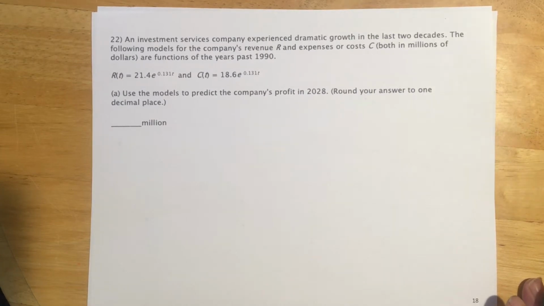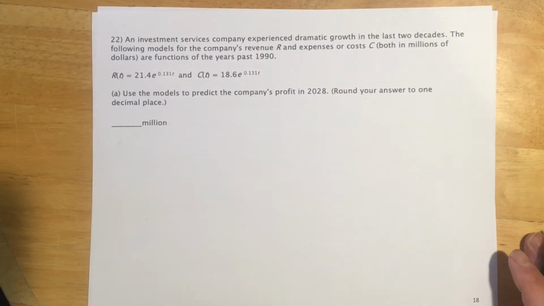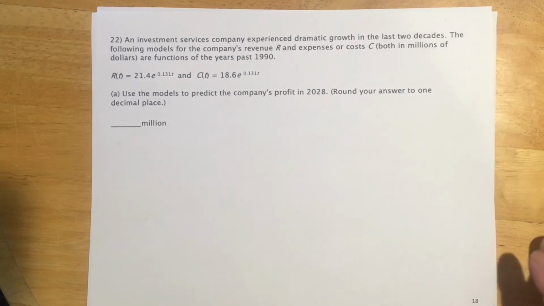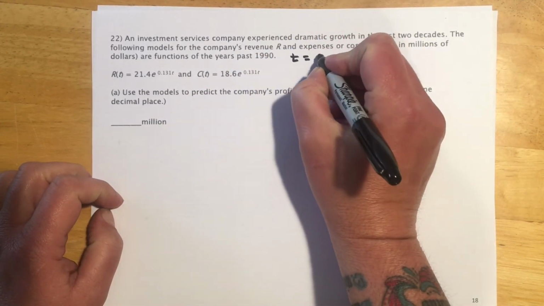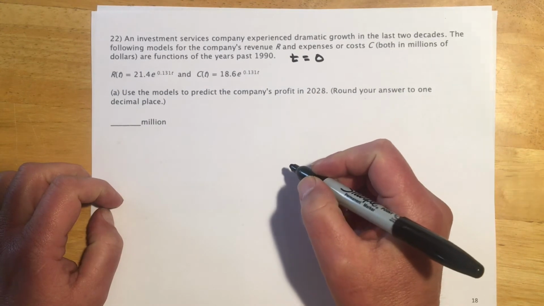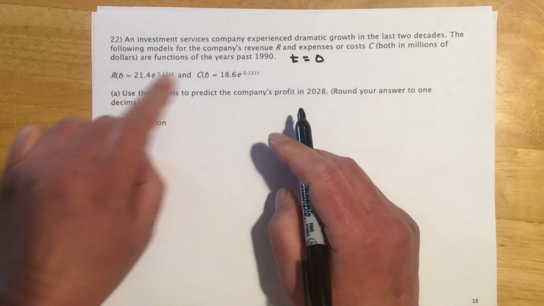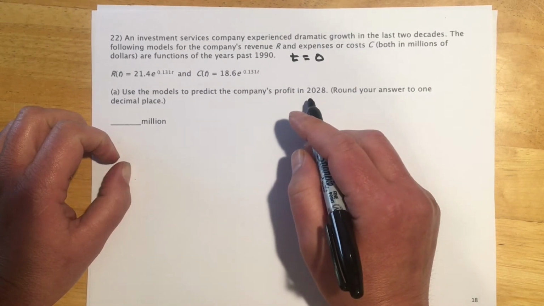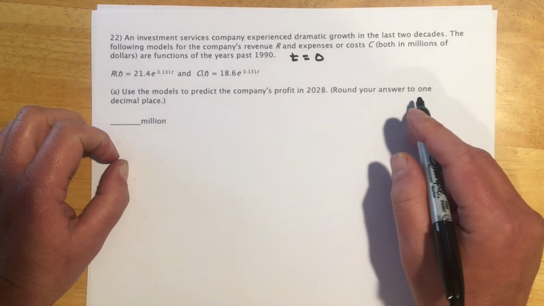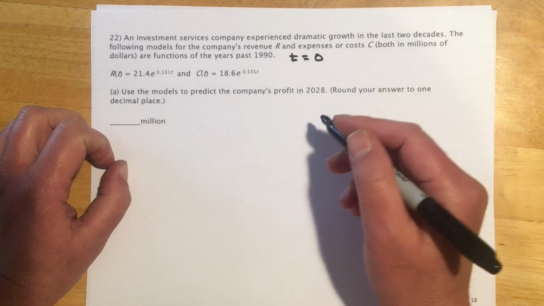An investment service company experiences dramatic growth in the last 2 decades. The following models for the company's revenue R and expenses or costs C, both in millions of dollars, are functions of years past 1990. So that means t equals 0 is going to be set at 1990. And then there's our revenue, there's our cost. Use the model to predict the company's profit in 2028, round to the nearest one decimal place.